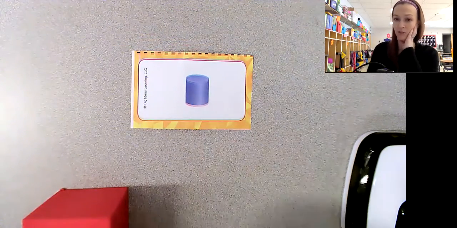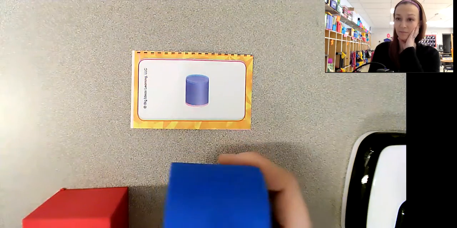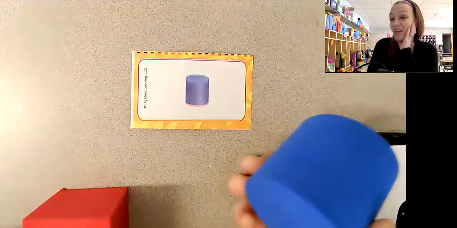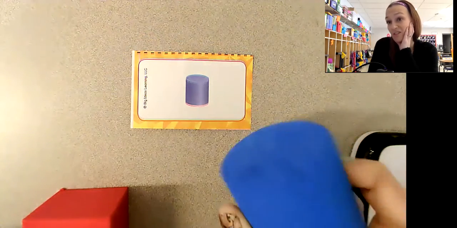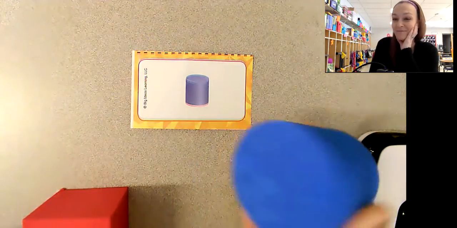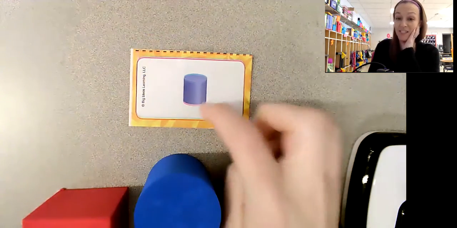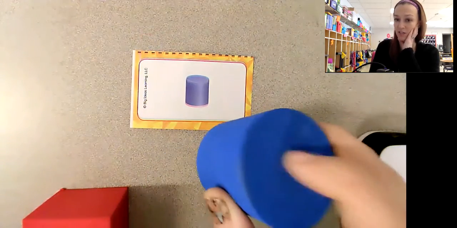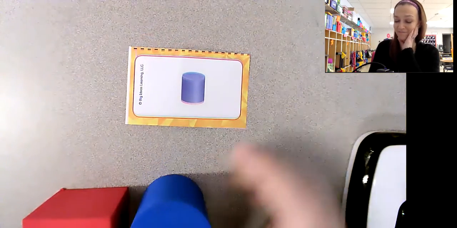Okay. And this last one is called a cylinder. Can you say cylinder? It looks like a can to me. Could be a can of green beans. Could be a can of anything. It's a can, right? But a cylinder. Cylinder has a circle on each end and is round. All right. Whew. All right, so we did our shapes.